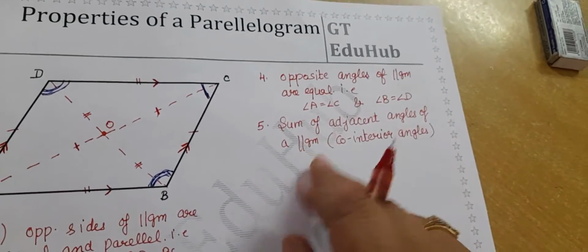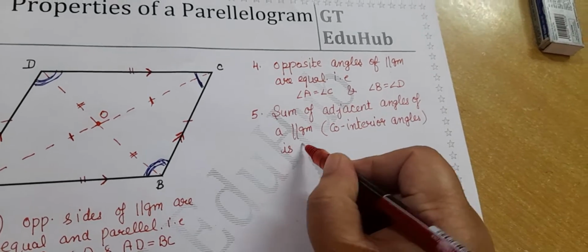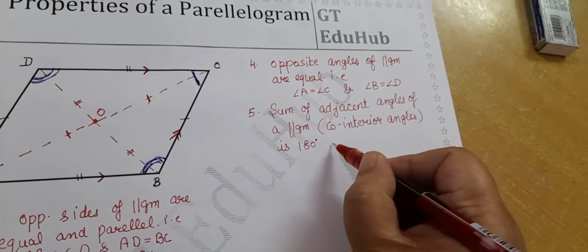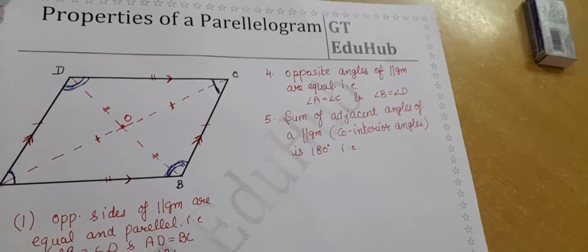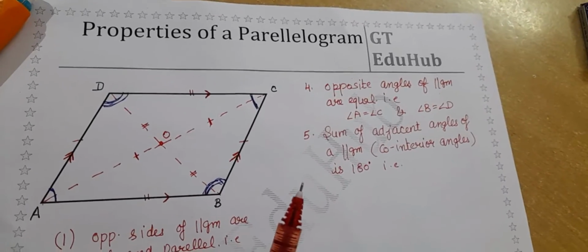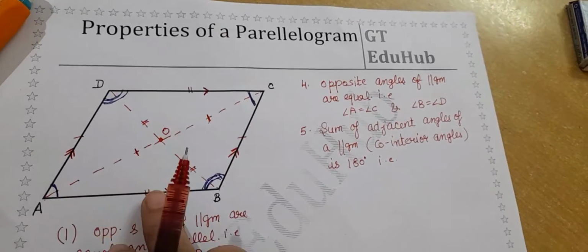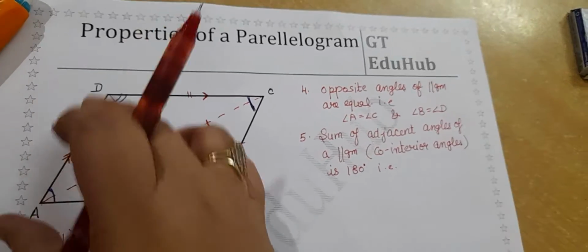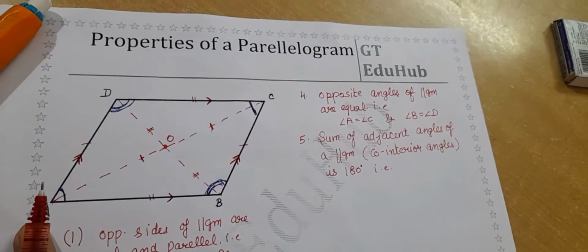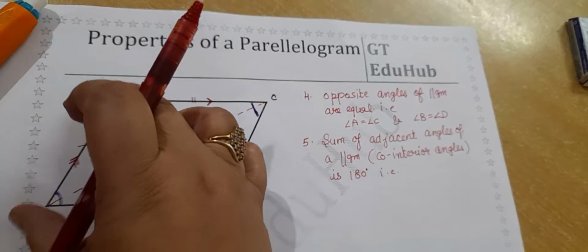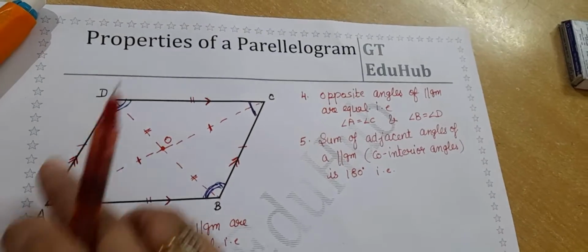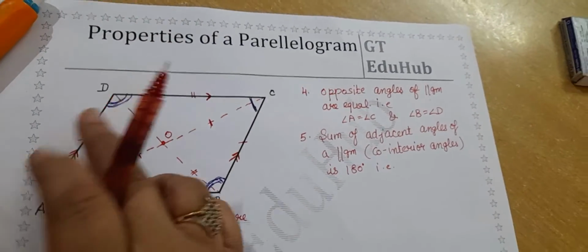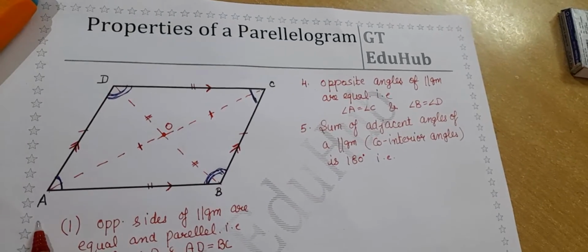First of all, let me tell you what adjacent angles are. Suppose these two lines are parallel and these A and D are adjacent angles, meaning they lie on the same side. AD has two vertices, A and D. So angle A and angle D are adjacent angles.